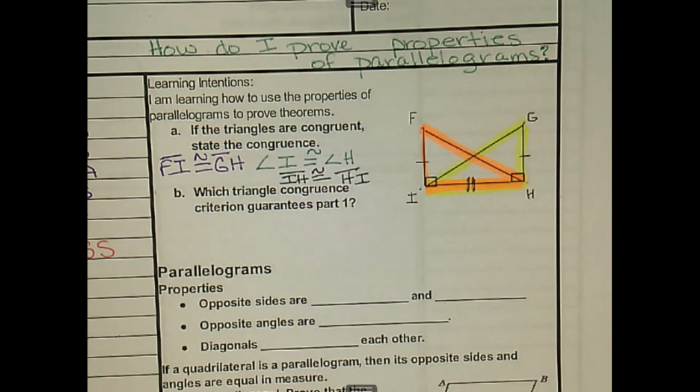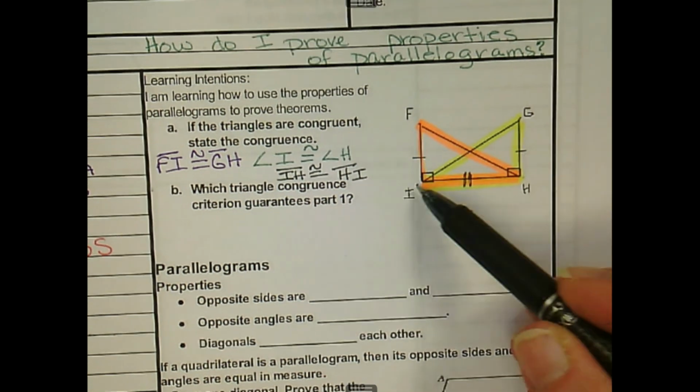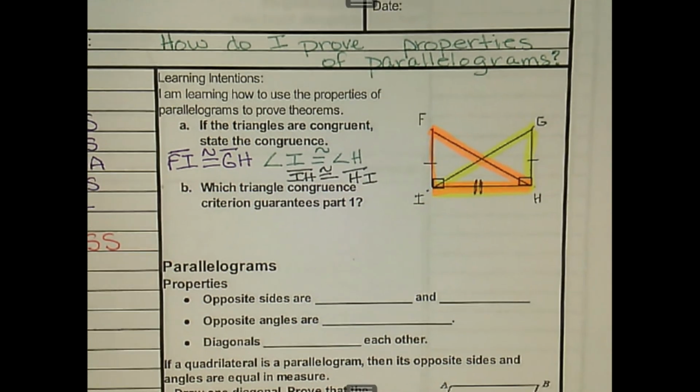Now, if I read this, side, angle, side. The triangles are congruent by side, angle, side.